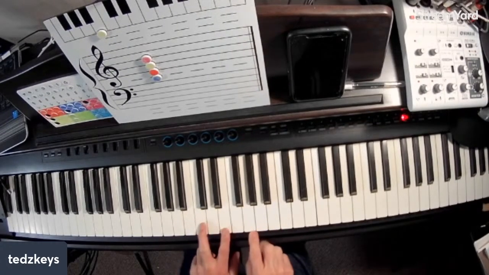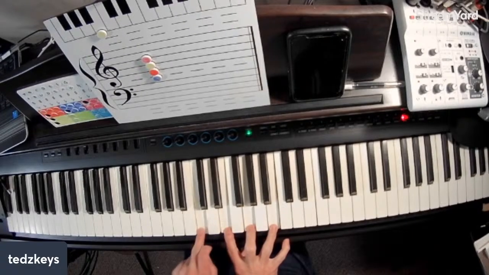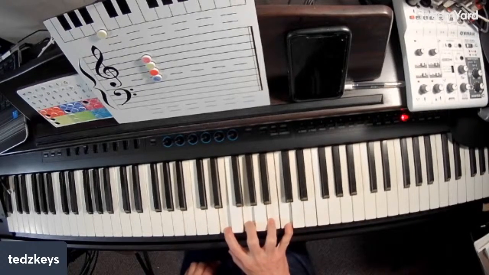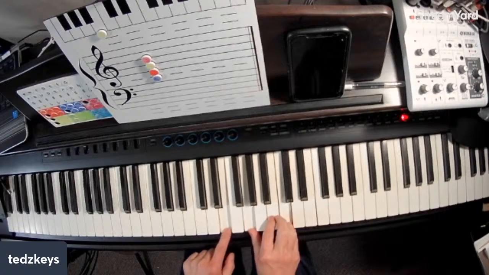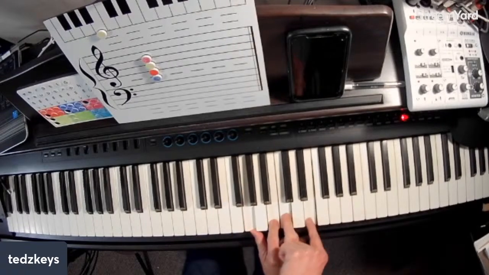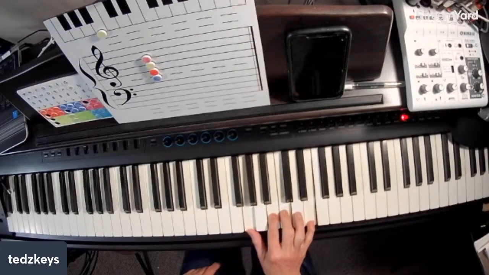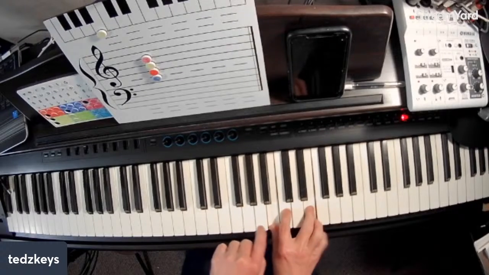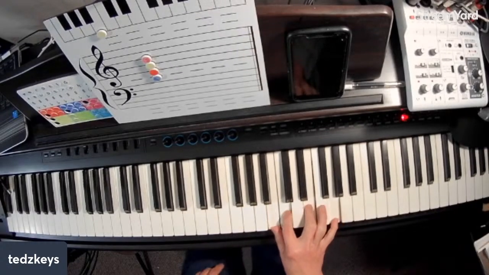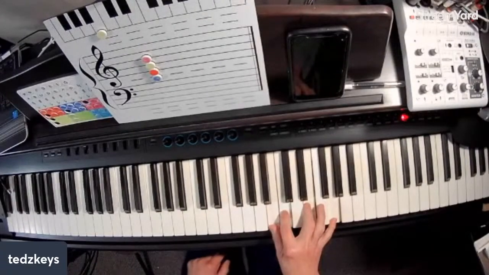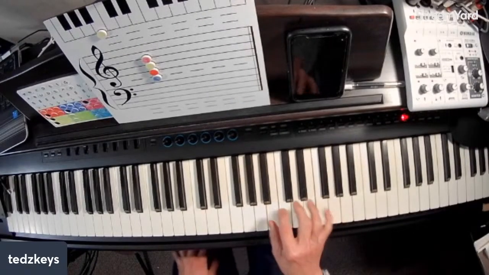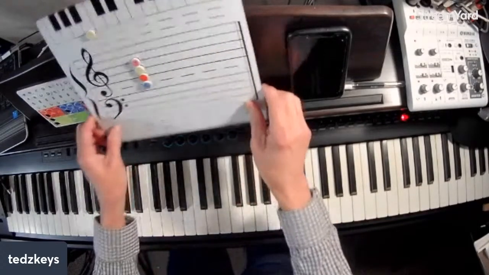Putting this one right up here is the first inversion. Putting this one right there is the second. Putting this up there is the third inversion. So it's like a puzzle.